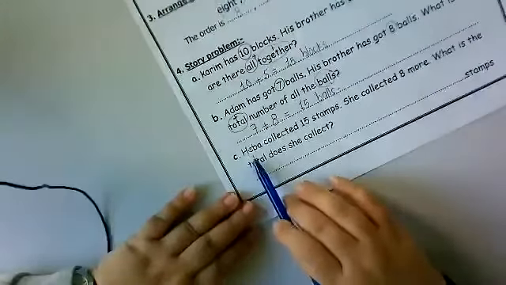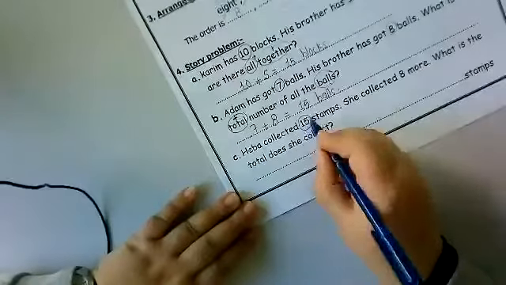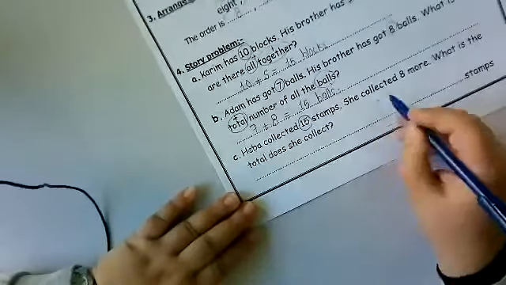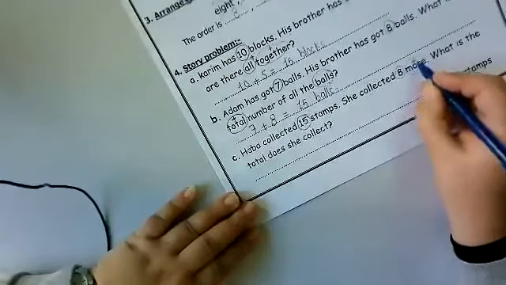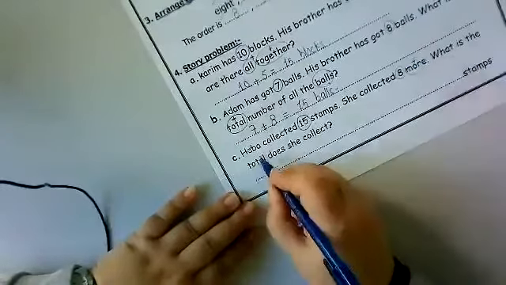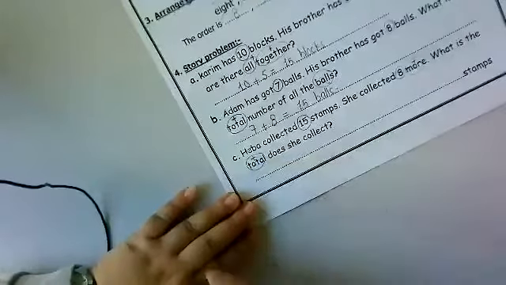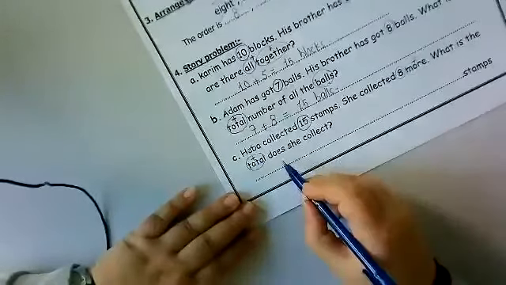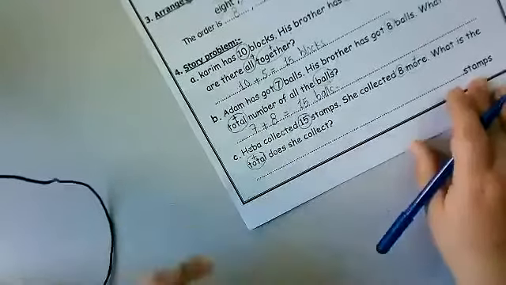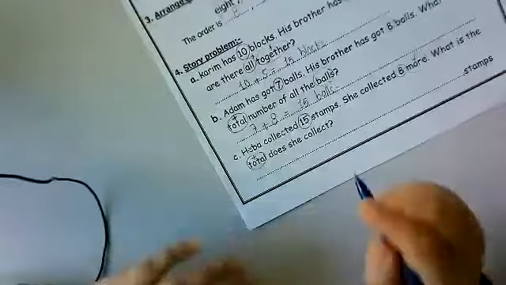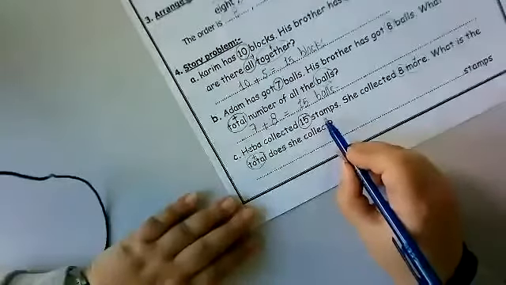Number C, Heba collected 15 stamps. She collected 8 more. More means plus. What's the total? Circle total and write plus. What's the total does she collect? Total what? Total of what? Of course, stamps.